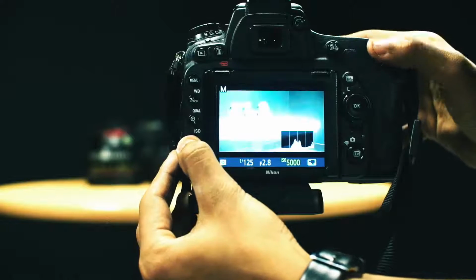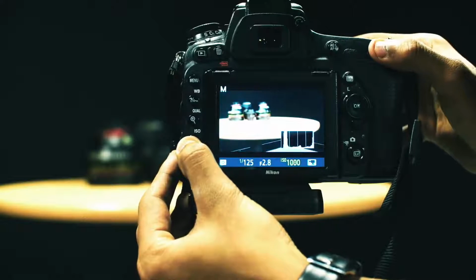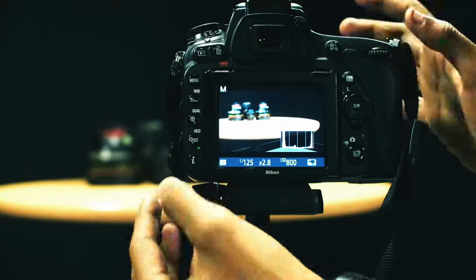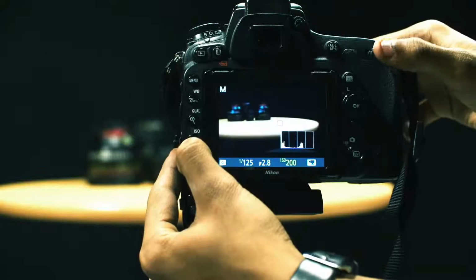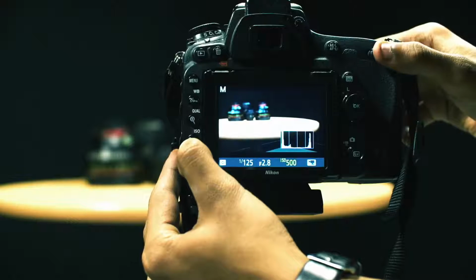Now let's talk about ISO. To decide the ISO, I'm going to use the camera's histogram. If the histogram is extremely to the right, it means it's a very bright, overexposed video. So you want to decrease the ISO and bring it to the center. If the histogram is extremely to the left, you have to increase the ISO and bring it to the center. Basically, you do not want the video to be extremely dark or extremely bright. So according to the histogram, adjust the ISO so that you get a properly exposed video.